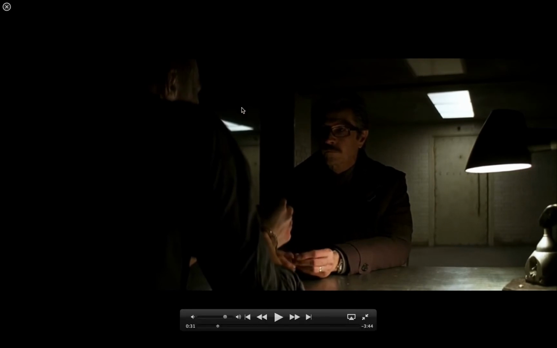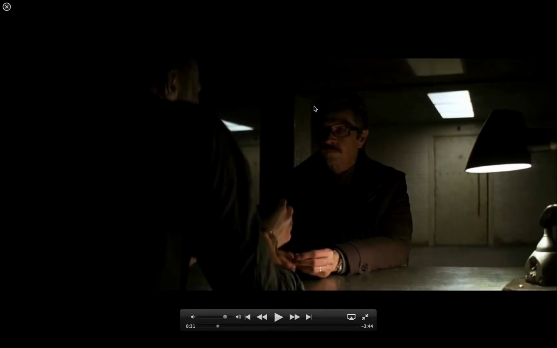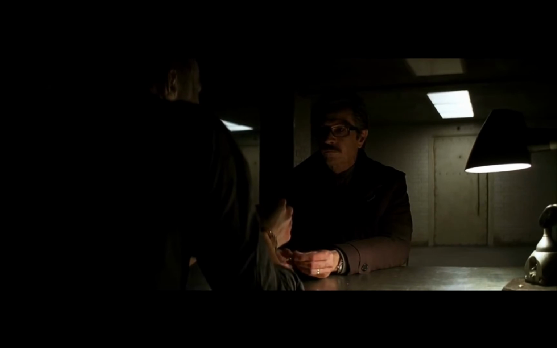Even here, again, pushing down, the angle is going downwards. Look at this, we've got a downward angle going down here. So the Joker is definitely in power here. There's also the light side of the room, and he is almost completely dark in there.